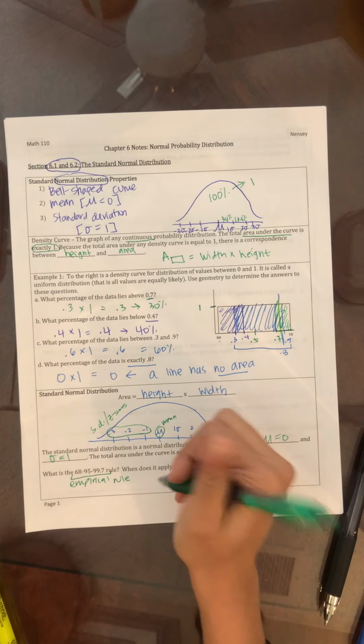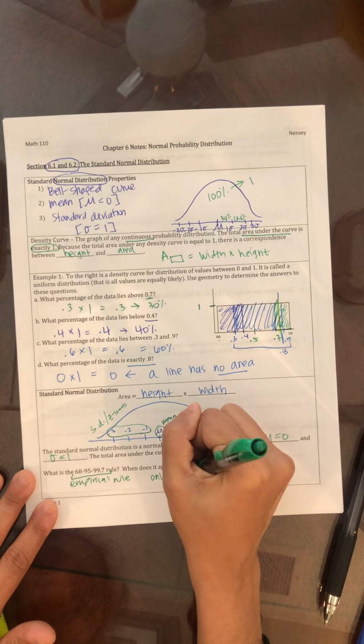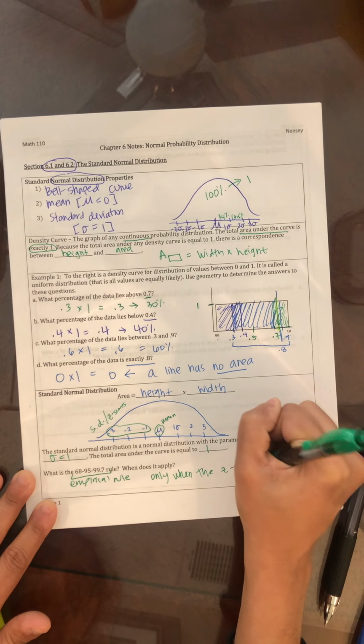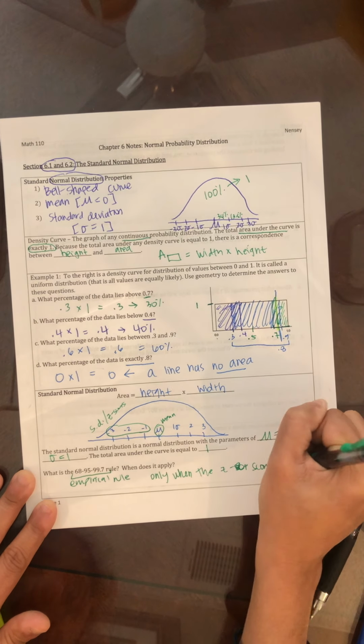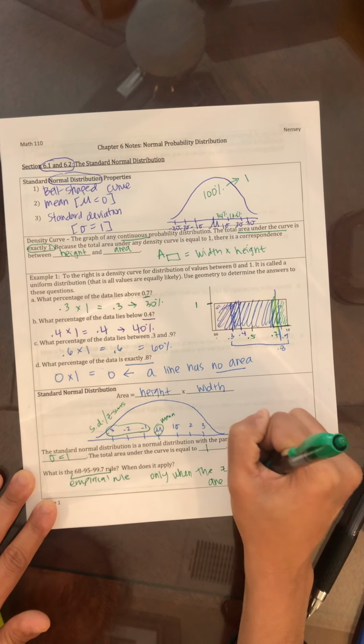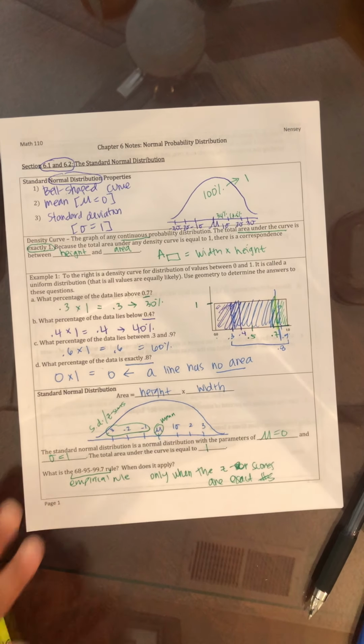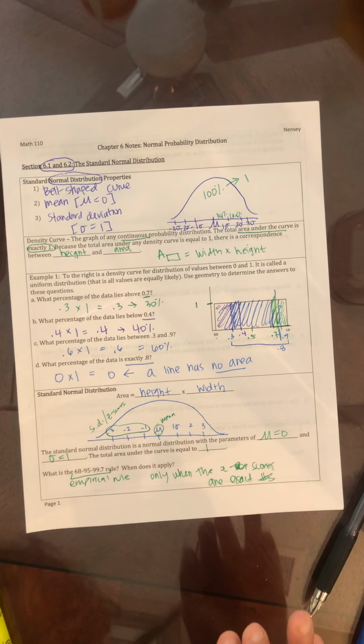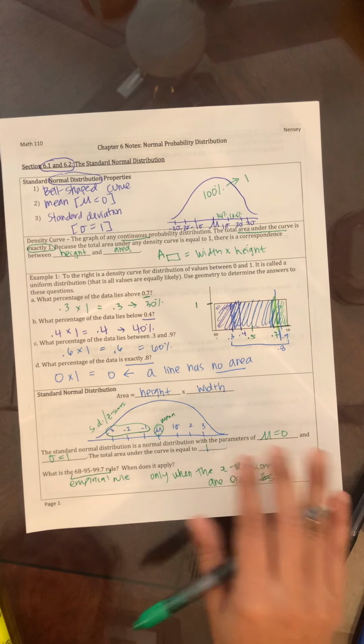And it applies only when the z-scores are exact numbers, like standard deviations. Okay, that's the only time this works. Okay, so go ahead and we're gonna go on to the next page and we're gonna try an example all the way through.